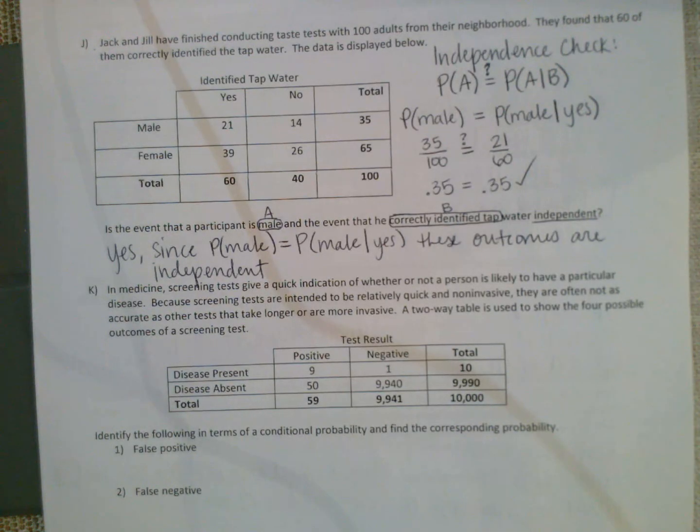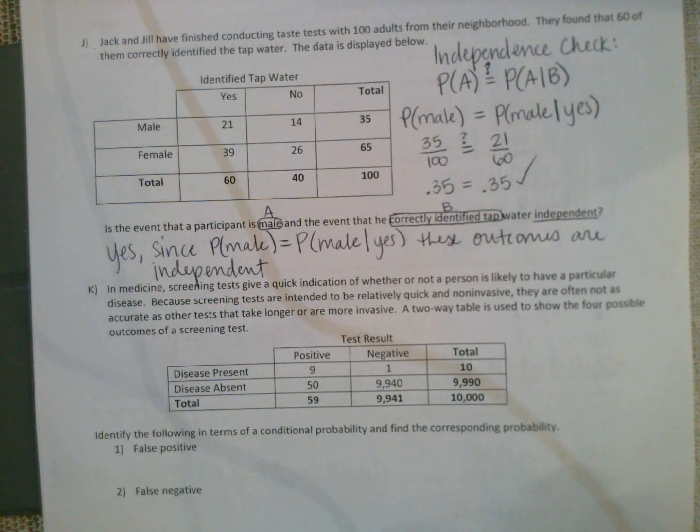All right. I'm going to go define a couple things on the front of our outline. I'll post that on Google Classroom, so make sure that you get the definitions written down as well.